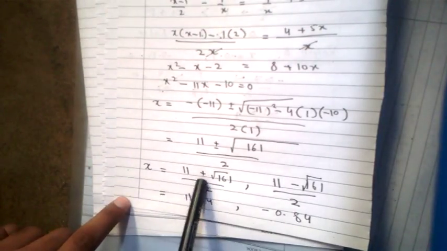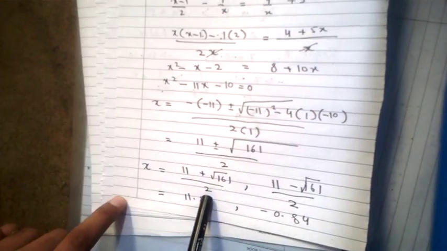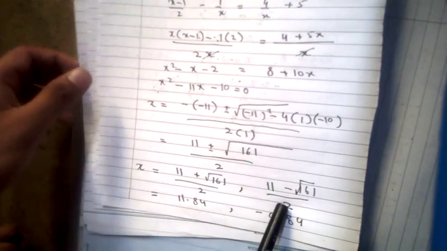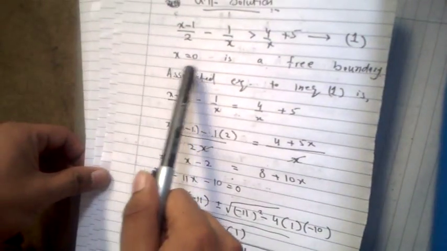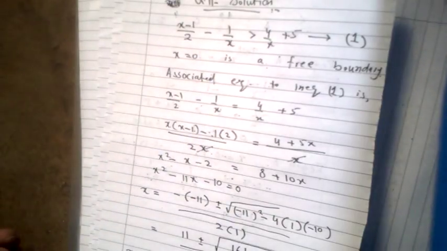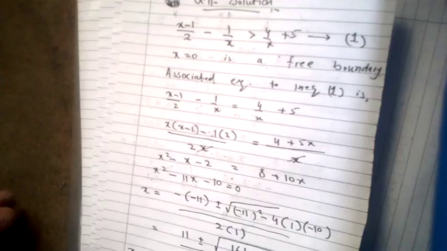Now we have three boundary points. Two are proper boundaries, which are 11 plus square root 161 divided by 2, and 11 minus square root 161 divided by 2. And the third one is the free boundary, x is equal to 0. Now we will look at these points on the real number line.